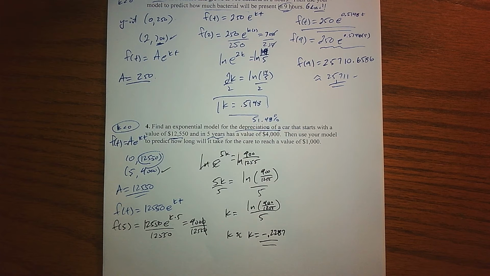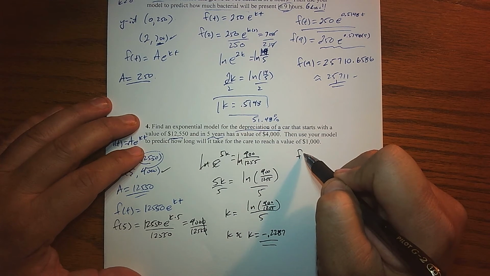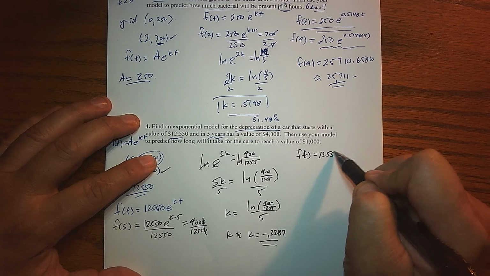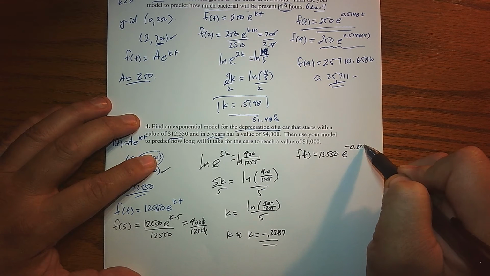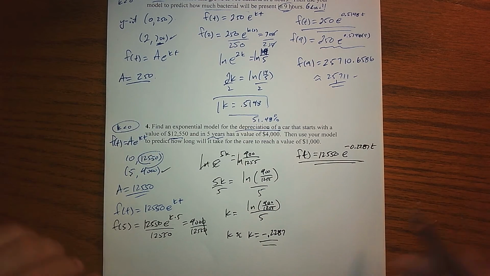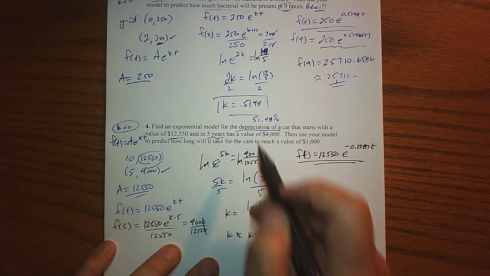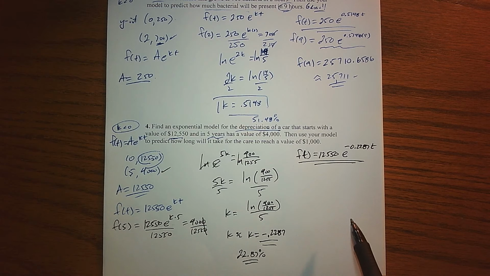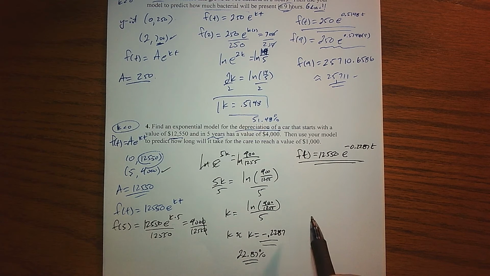So our model is f of t equals 12,550 e to the negative 0.2287 times t. There's our model. It looks like the rate of depreciation is about 22.87% each year, so it's losing value fast.